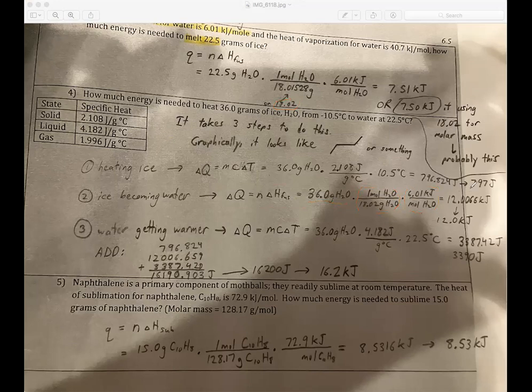Now, something to notice here. We have 797 joules to heat the ice to a certain temperature. And while it's becoming water, it's 12 kilojoules. That's 12,000 joules. So it's quite a bit more for something to change state. It takes a lot of energy to change state, which is why we have this flat line here. That flat line represents that the temperature is not changing, but energy is being added in order for it to eventually become a different state.